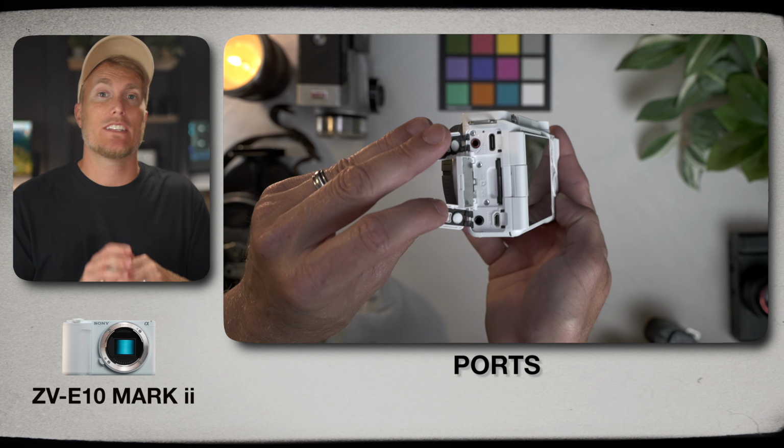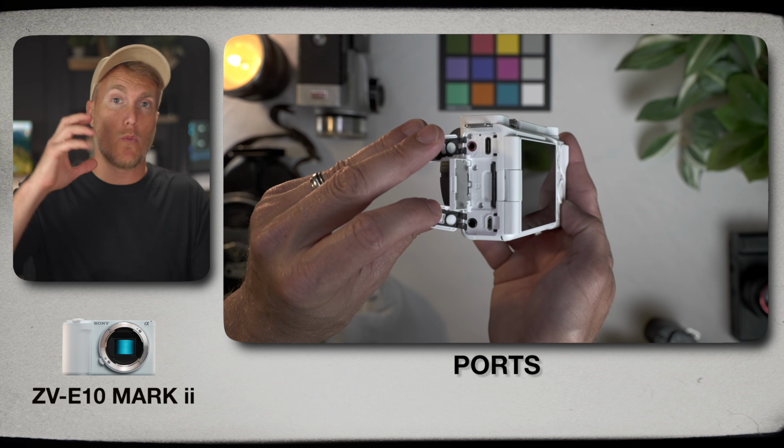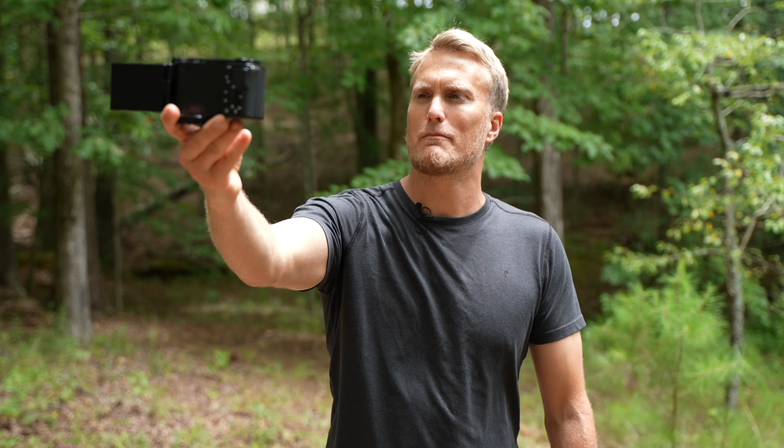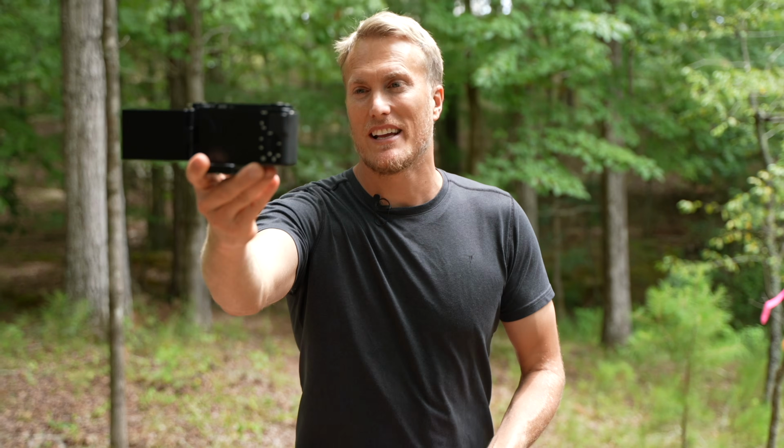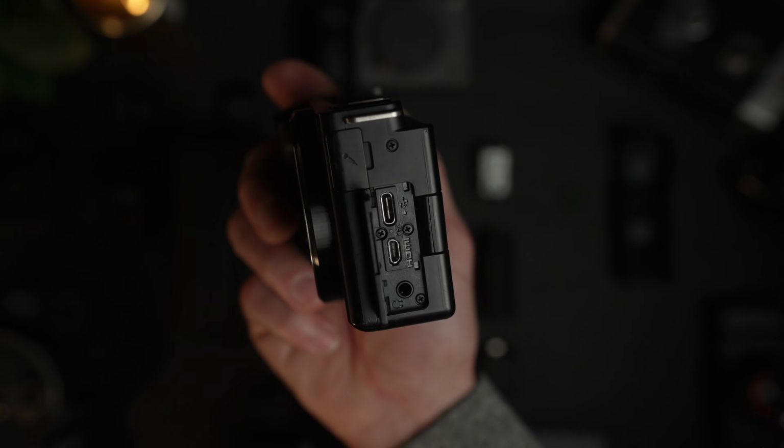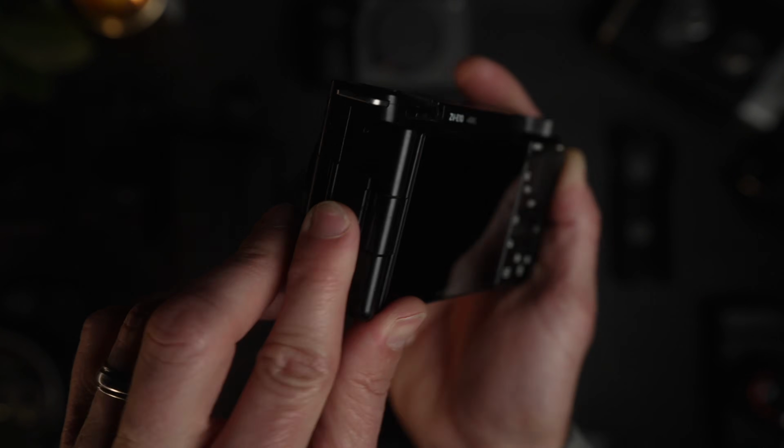And the headphone jack is great for not only monitoring your audio while you're out in the field, but also listening to your audio on playback while you're out in the field to make sure none of your audio was peaking. This way you can make sure all of your levels are in range and you don't have to re-record. And then we have HDMI out, which you can use to monitor your footage on an external monitor.